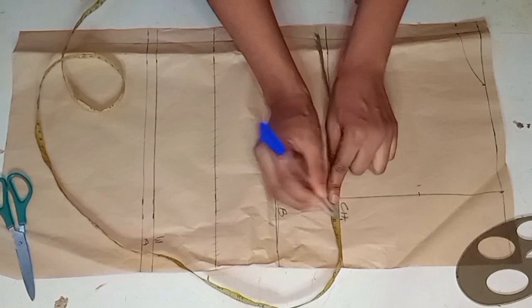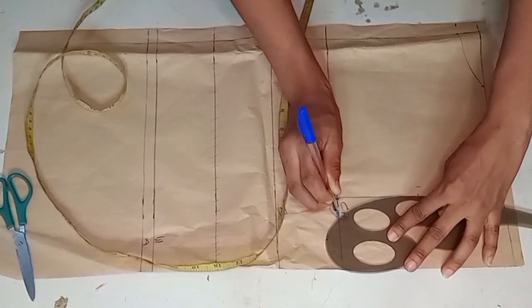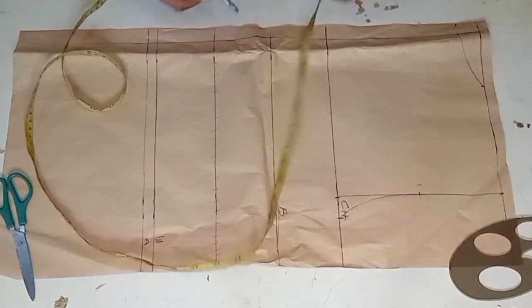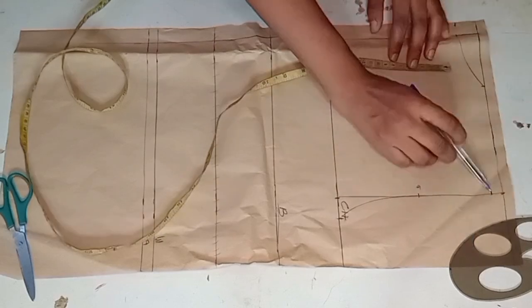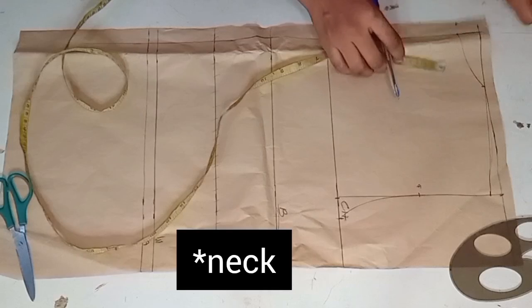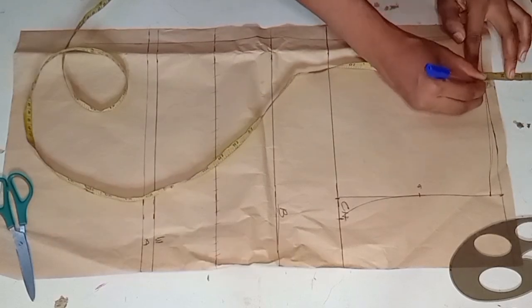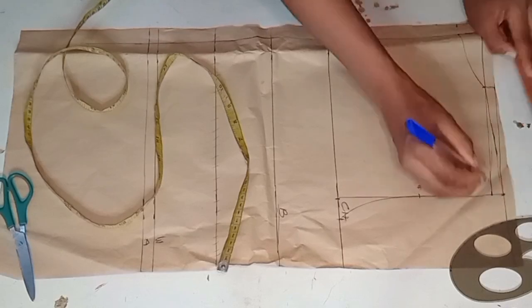On the chest line, I came in by quarter of my bust measurement plus half-inch allowance, and then I connected it to the midpoint of the armhole line to form my armhole. On the shoulder line, I came down by half an inch, connected it to the chest line to form a slope. And from that slope, I came up by half of an inch to form my shoulder allowance.